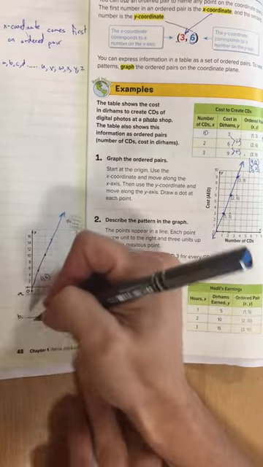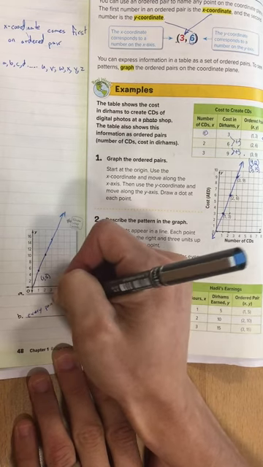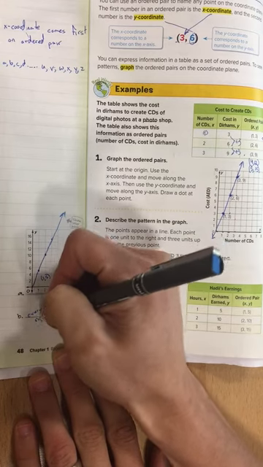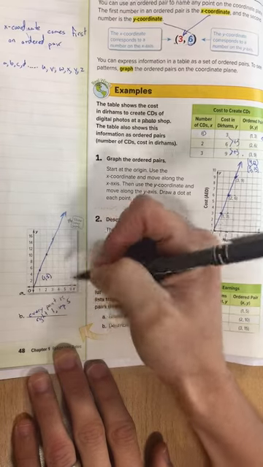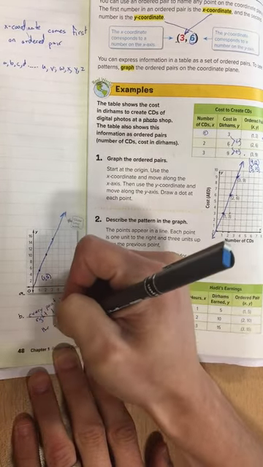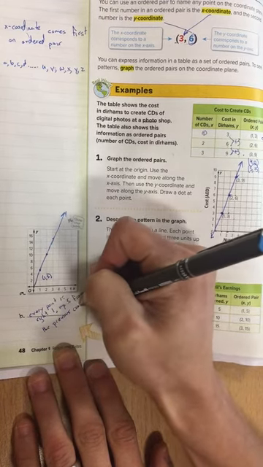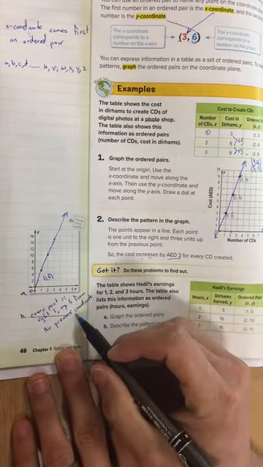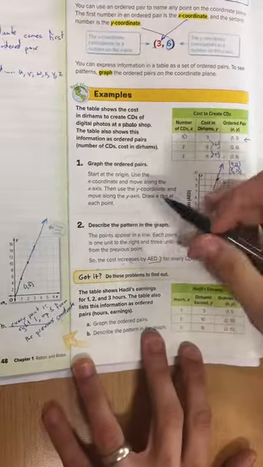So you could say every point, or you could say every coordinate, right, is right 1, up 5 from the previous coordinate. Coordinate, point, or ordered pair, however you want to say it, okay?